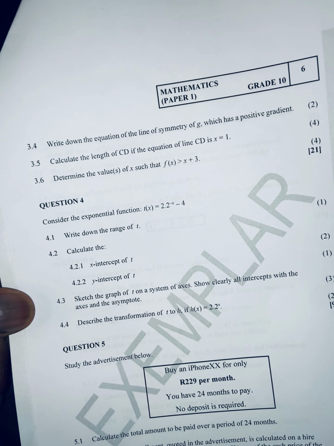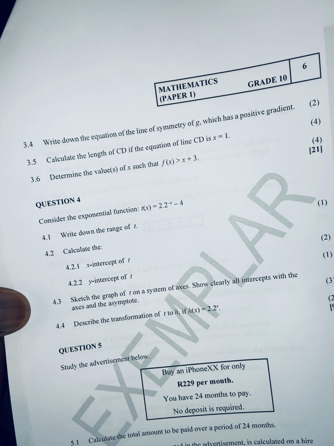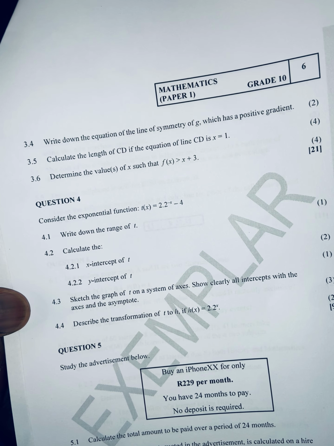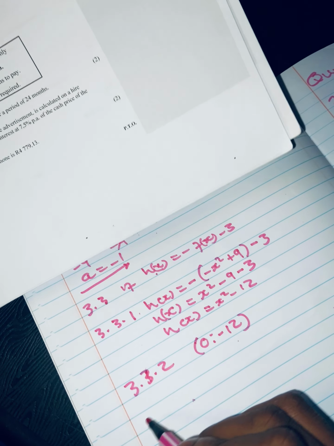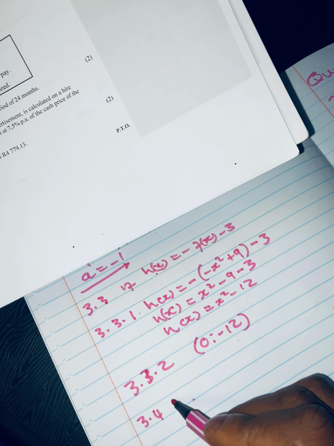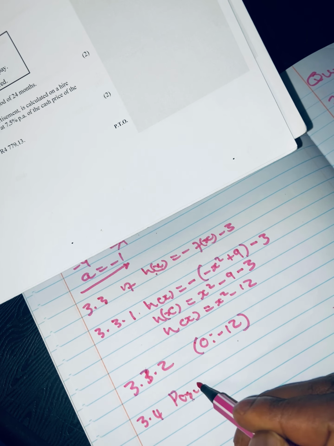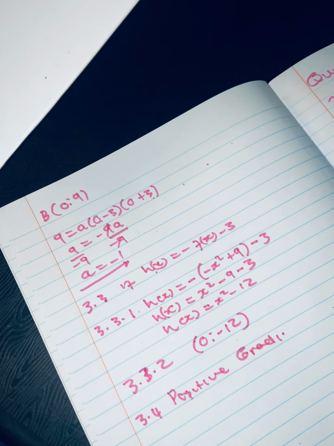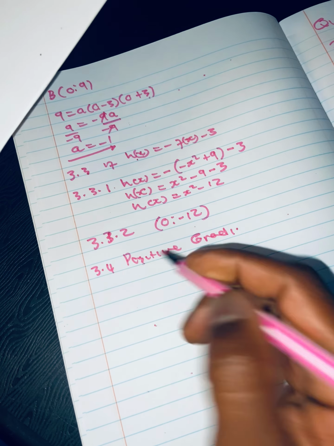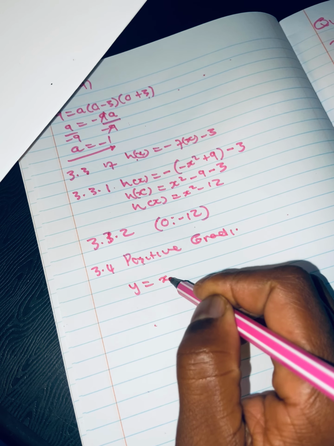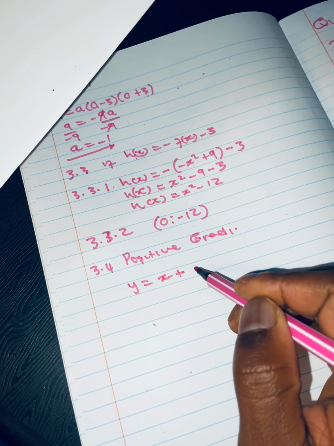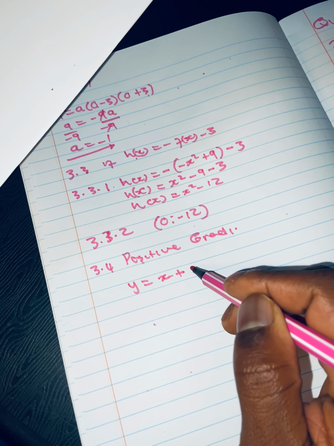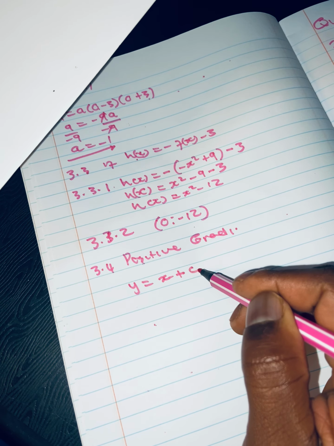Now, this question says write down the equation of the line of symmetry of g, which has a positive gradient. Then what is the main point here? The main point is a positive gradient. Because they are saying a positive gradient, you will have y equals x plus c.